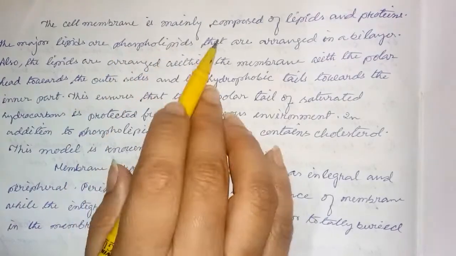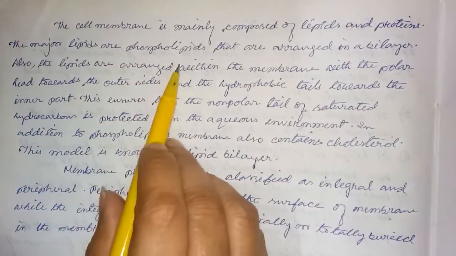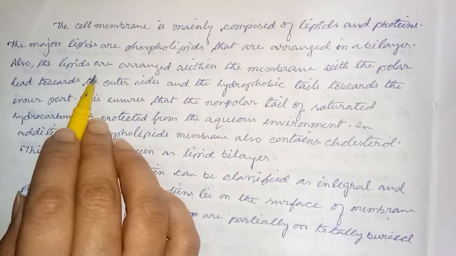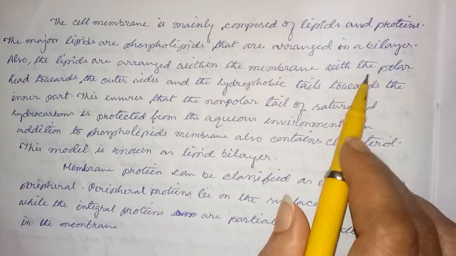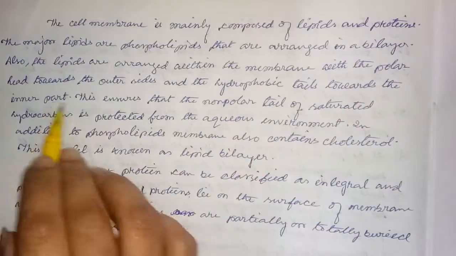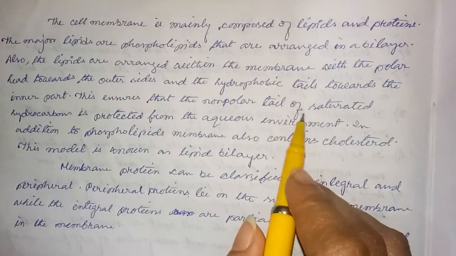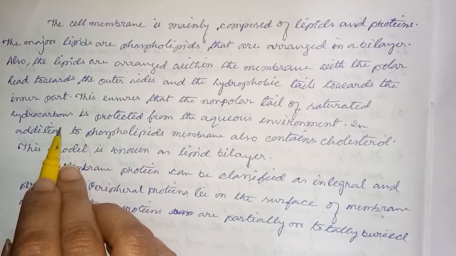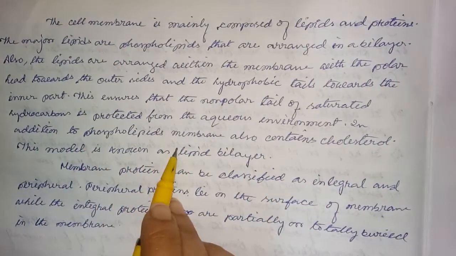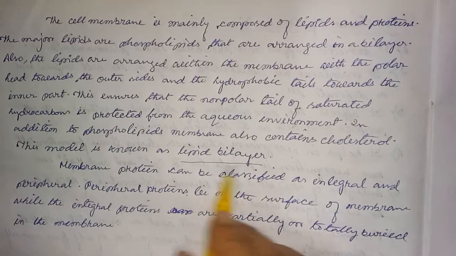The cell membrane is mainly composed of lipids and proteins. The major lipids are phospholipids that are arranged in a bilayer. Also, the lipids are arranged within the membrane with the polar head towards the outer sides and the hydrophobic tails towards the inner part. This ensures that the non-polar tail of saturated hydrocarbons is protected from the aqueous environment. In addition to the phospholipids, the membrane also contains cholesterol. This model is known as the lipid bilayer model.